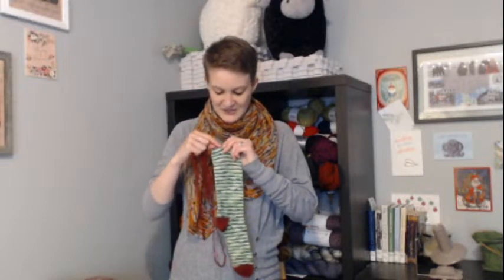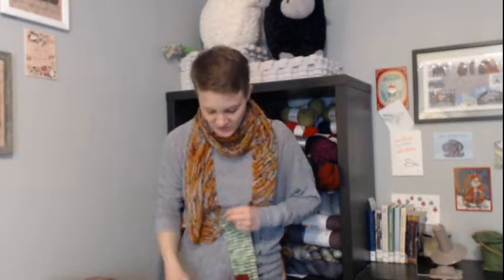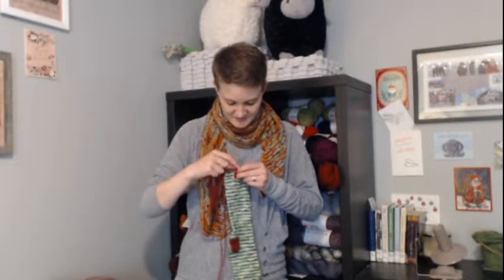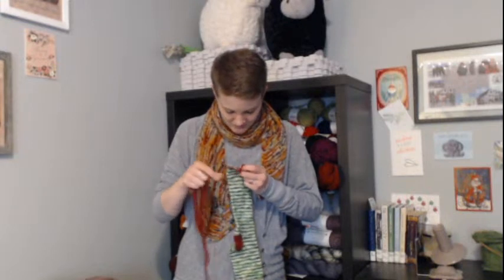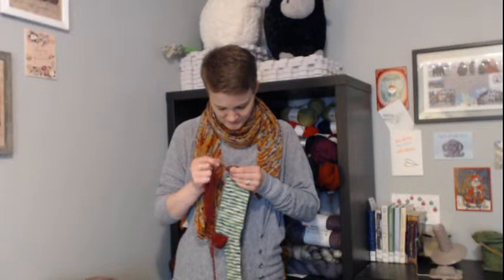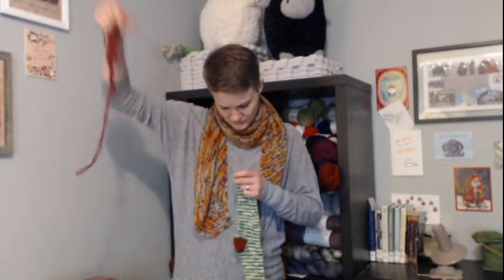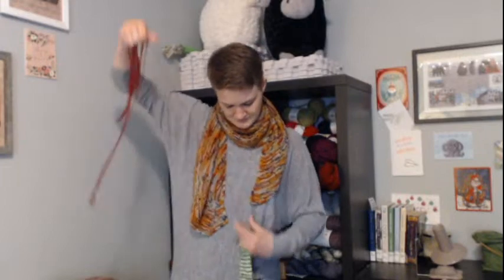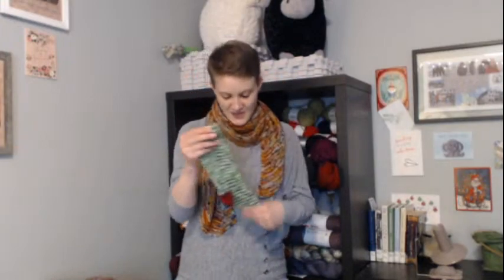Past Emma has something to answer for being so dang good at weaving in ends. Like, nobody asked for this. Here we go. And there we go. So that's the top of that one done.